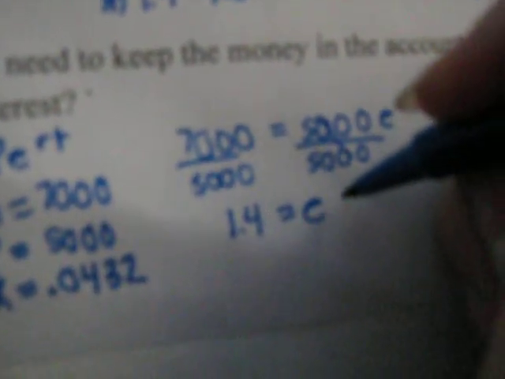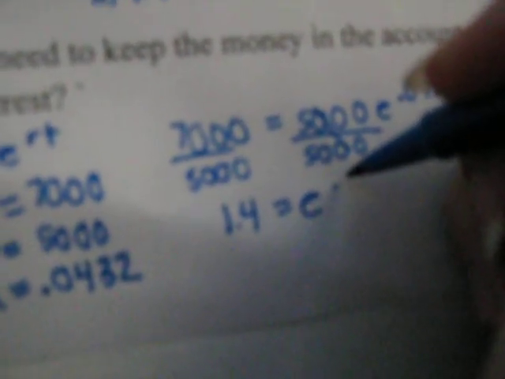So we're going to plug in these numbers into our equation. So it's going to be 7,000 equal to 5,000 e to the power of 0.0432t. Once again, we're going to solve for t. So this is 1.4 equal to e to the power of 0.0432t.